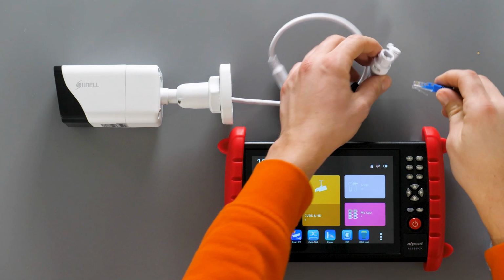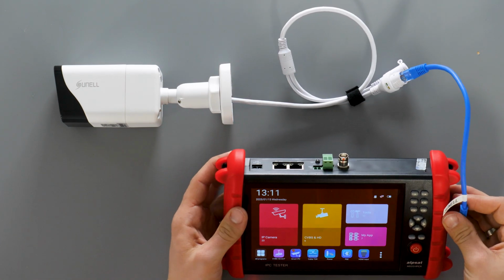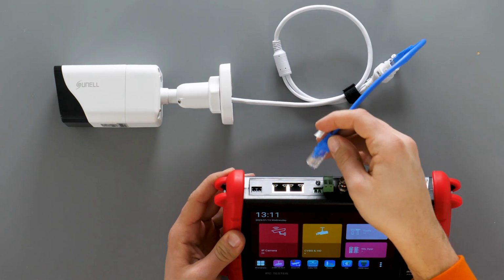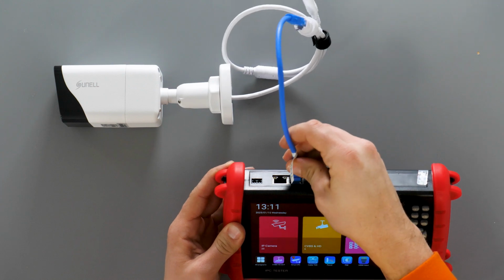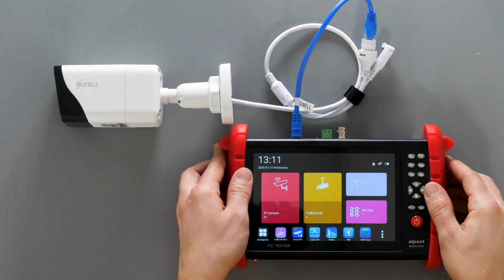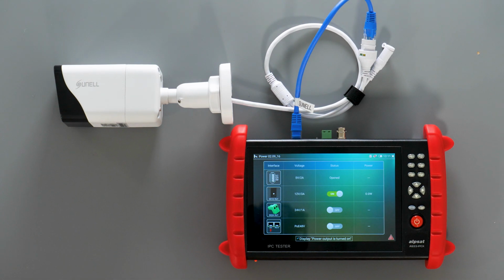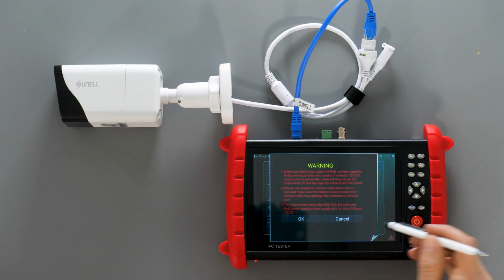If a camera needs to be tested in a location where power is unavailable, the meter's built-in battery can be used. The Alpsat device provides 24 volts, 12 volts, and 5 volts power sources, as well as power over Ethernet. In the power application, users must activate the selected power mode.